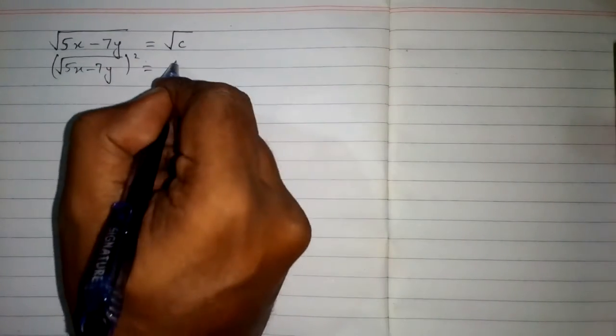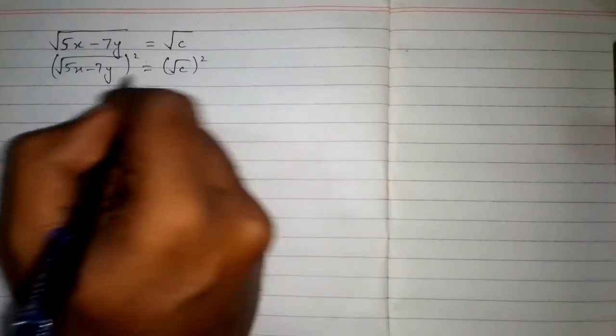In this video we have to make y the subject of the formula, and the given formula is square root of 5x minus 7y is equal to square root of c. So we will do squaring of both sides. So we have square root of 5x minus 7y whole square is equal to square root of c whole square.